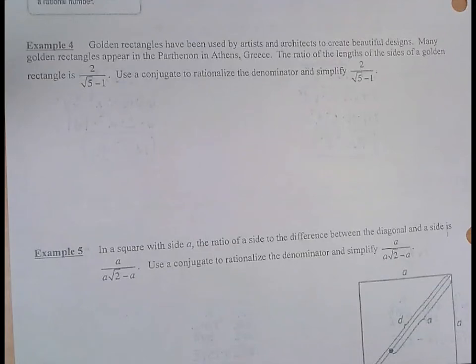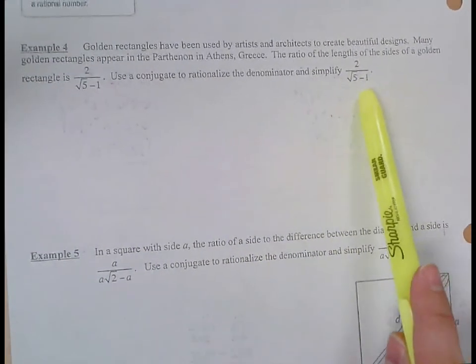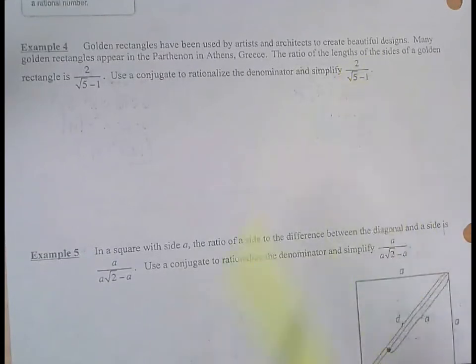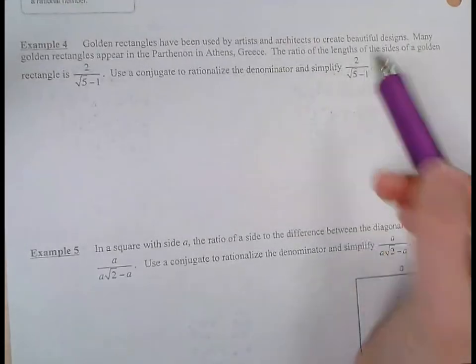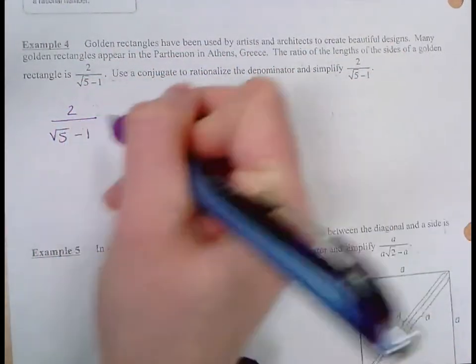But it says use a conjugate. What we're going to do is use a conjugate to rationalize the denominator in order to simplify this. This is not simplified because of the square root in the denominator. So I'm just going to rewrite the number we have, 2 over the square root of 5 minus 1.